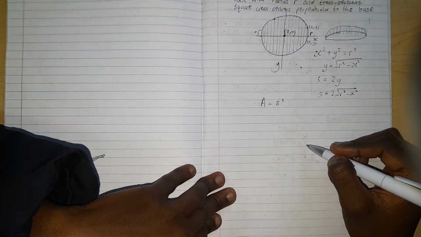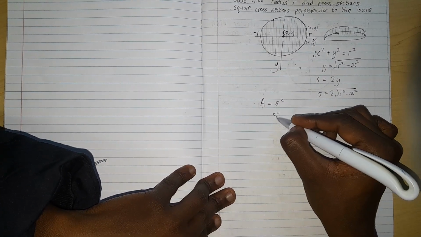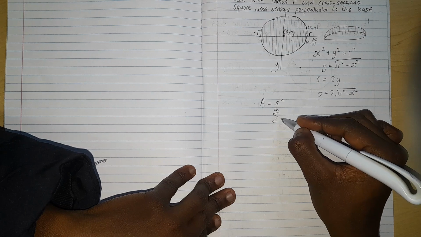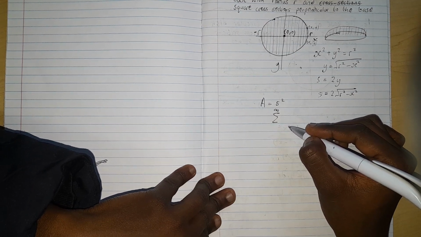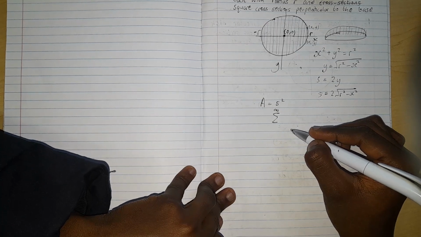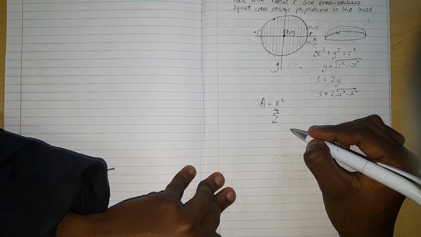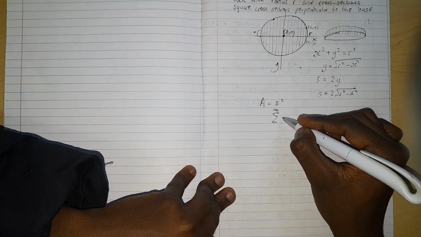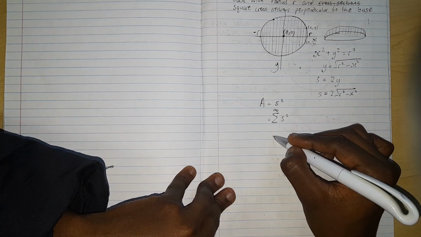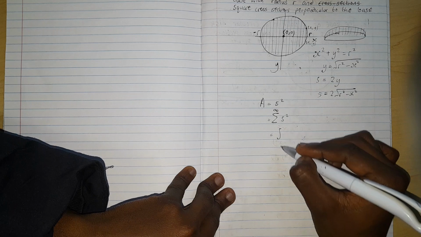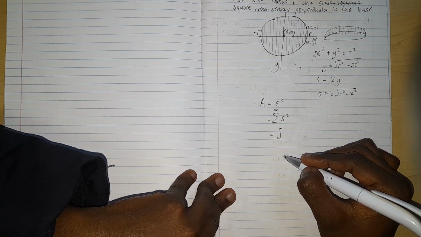So every time we add up something infinitely, the typical notation to use is either Riemann sums or integrals.